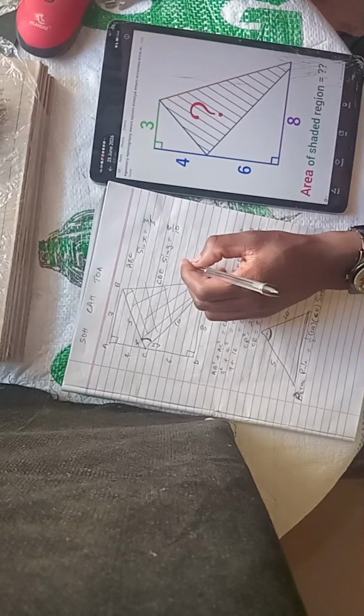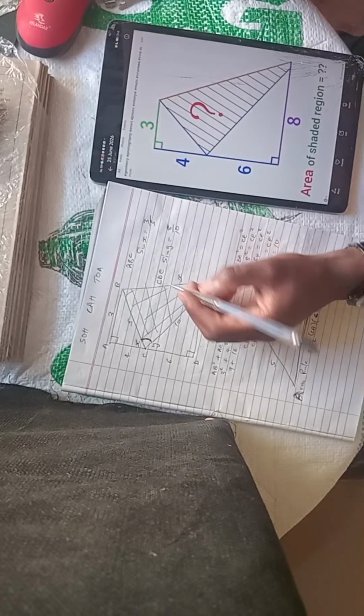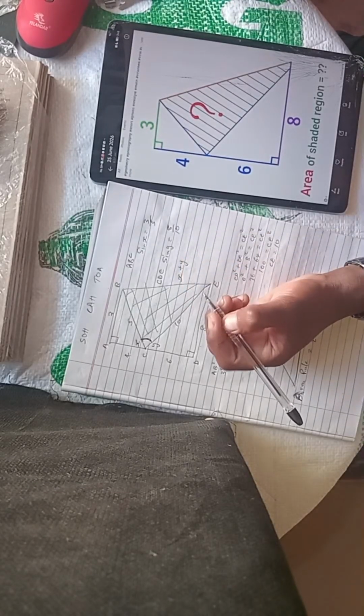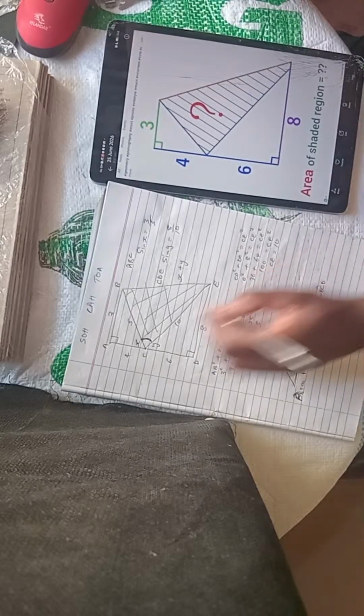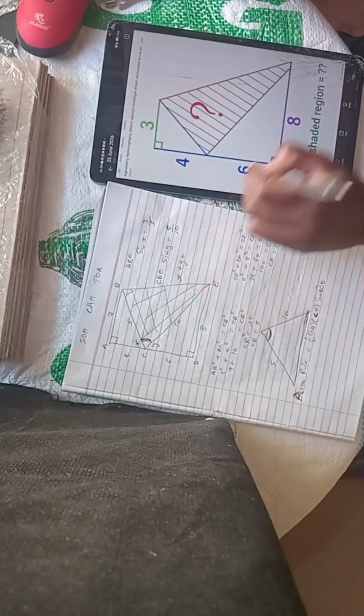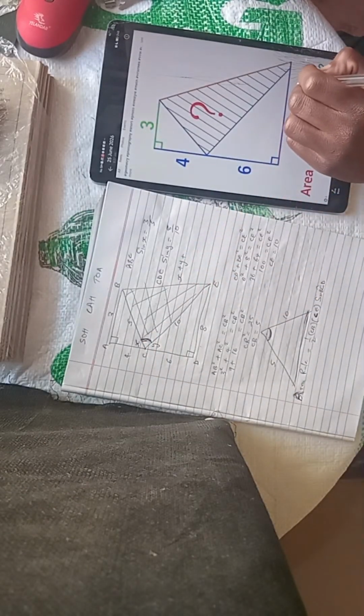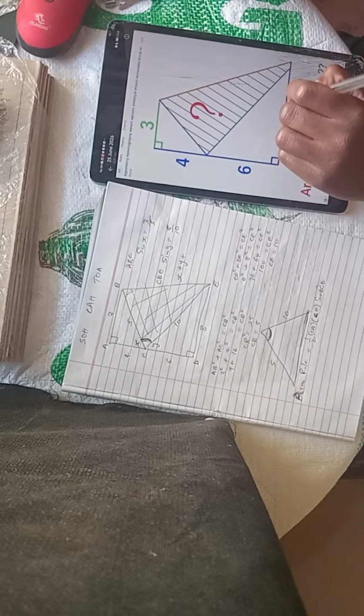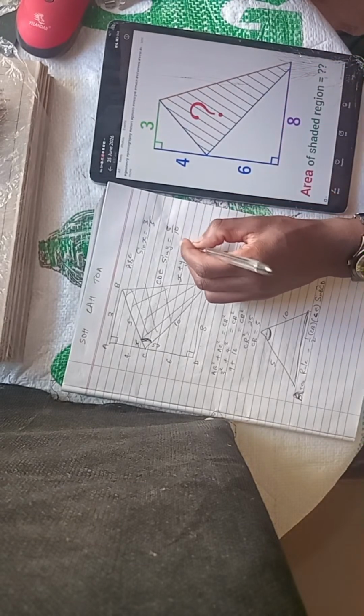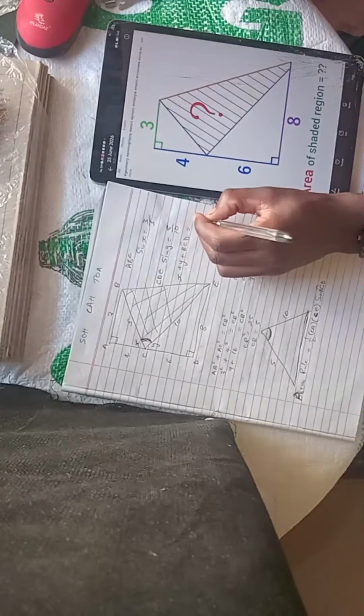Therefore, x plus y plus that c, which is an unknown c, but in this case we're going to write it as BCD, should be 180.